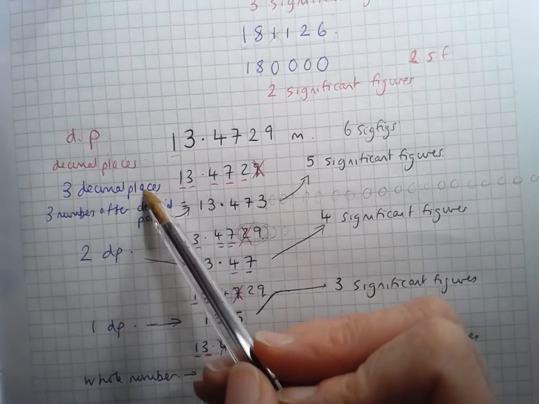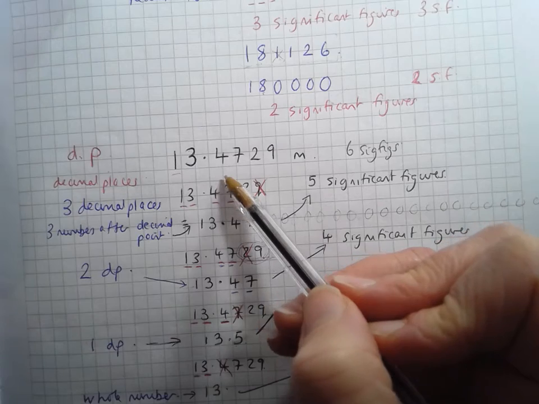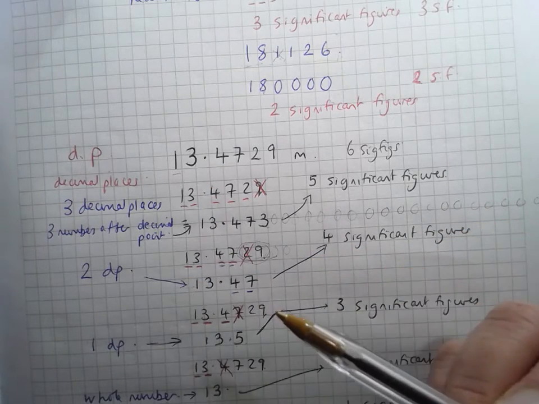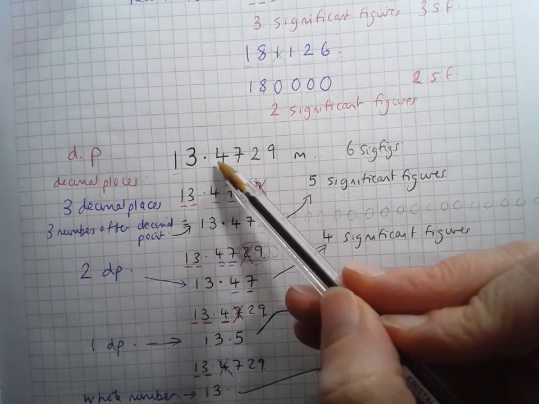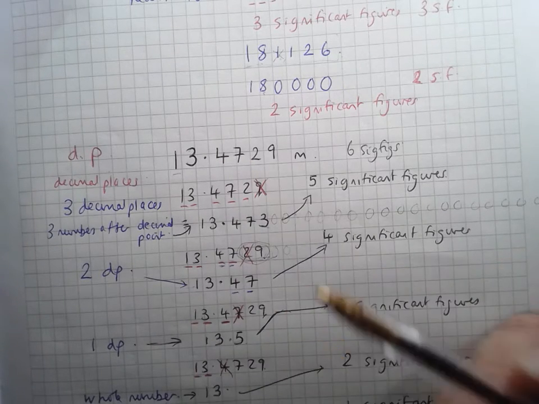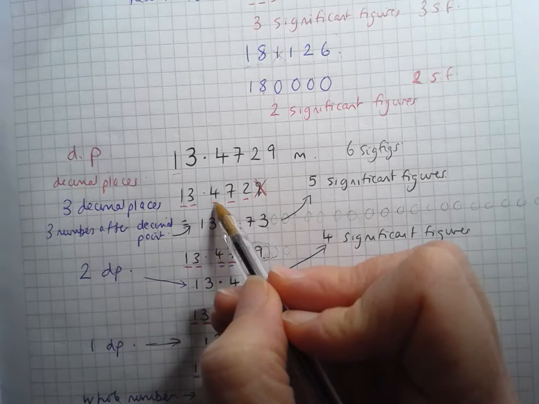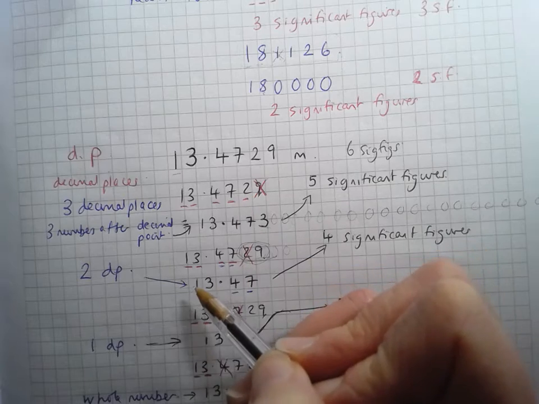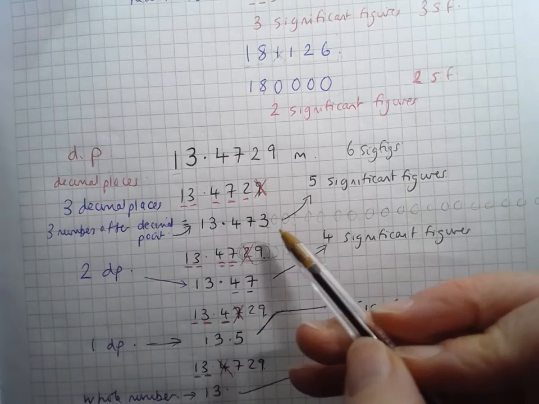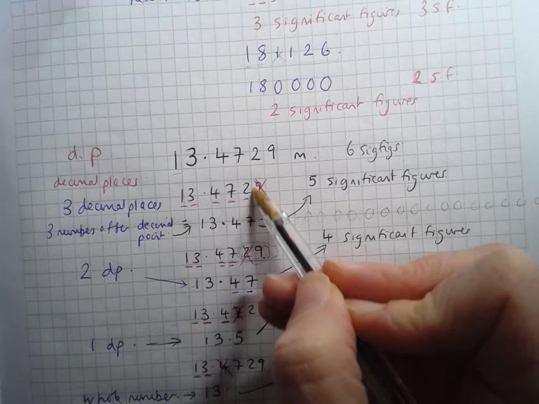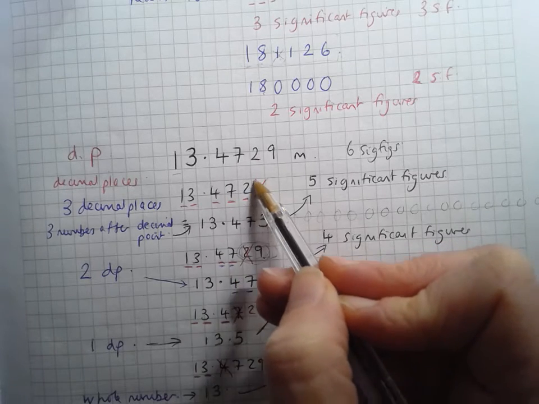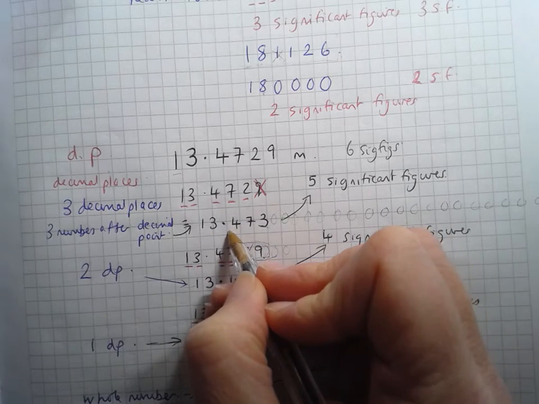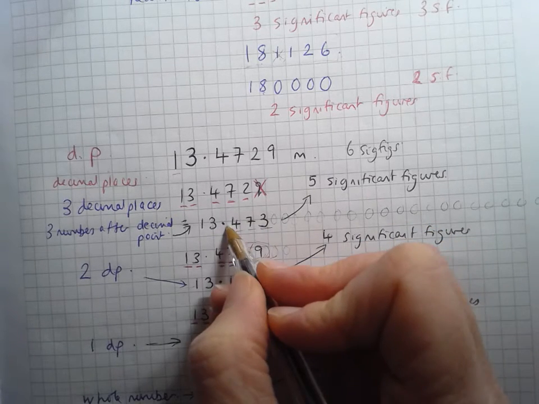Now, you may have been looking down the left-hand side, decimal places. Decimal places are the digits that we count after the decimal point. And we'll be doing a lot more work on decimals, and we'll explain what these different places mean. But for now, when you're counting decimal places, you're counting numbers after the decimal point. So 13.4729, we lose the 9, and to 3 decimal places, that means there's 3 numbers after the decimal point, it's 13.473.